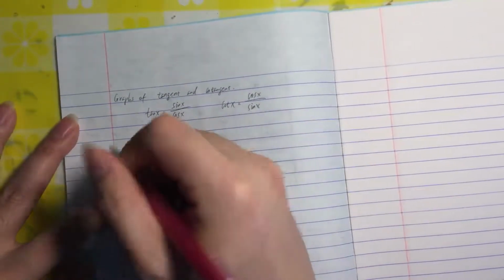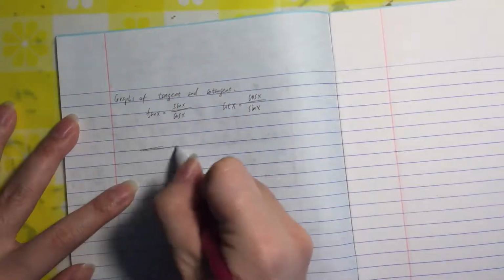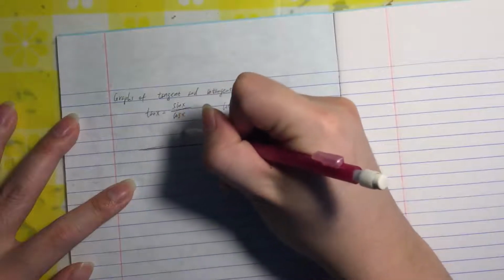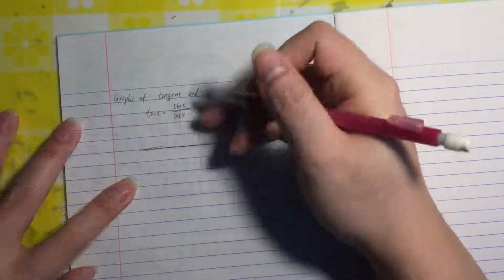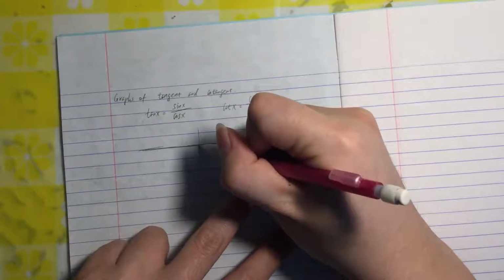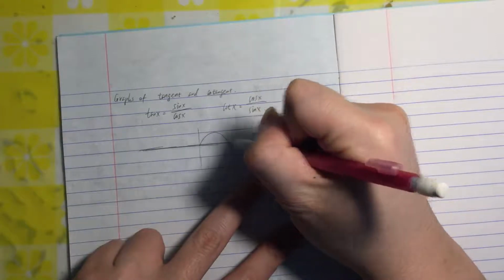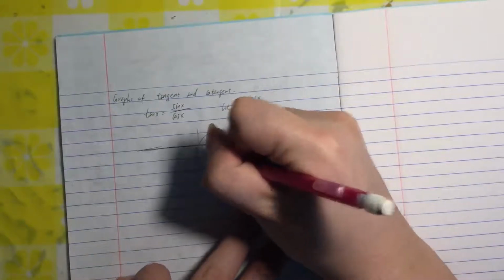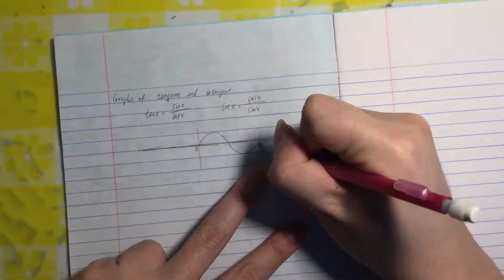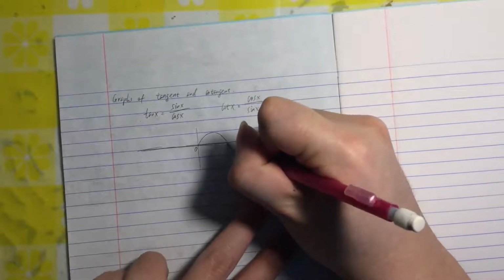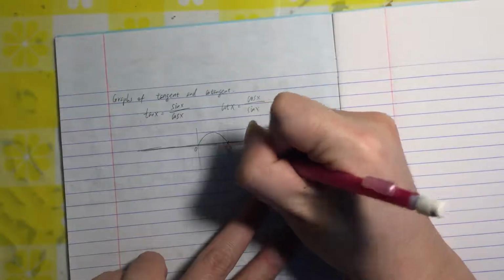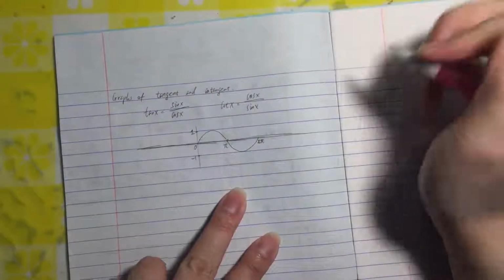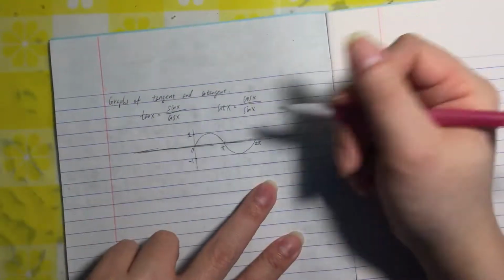We know that the graph of sine looks like this. It starts from 0. Its first period is from 0 to 2 pi. The number in the middle is pi. That's the sine function in the first period.